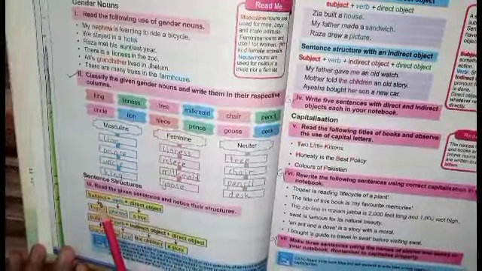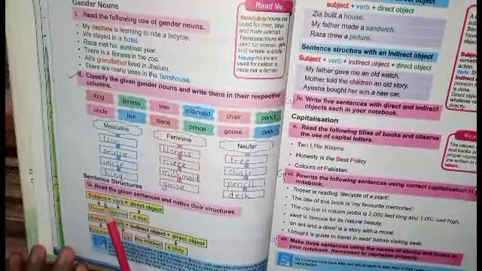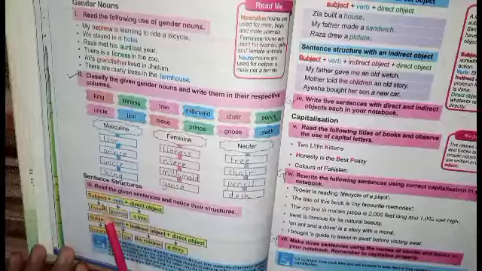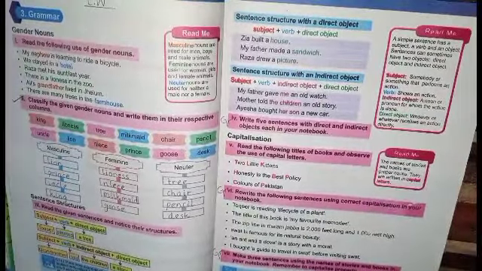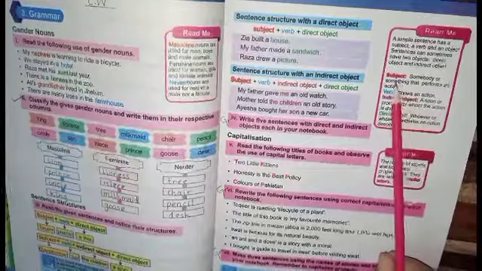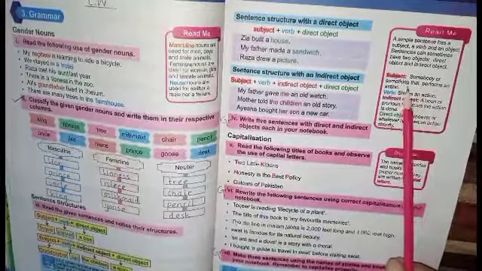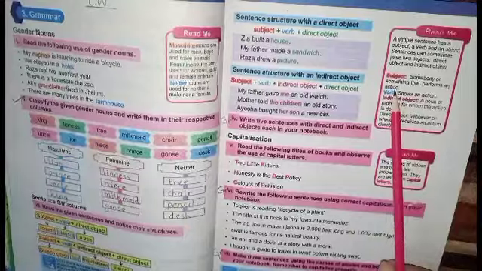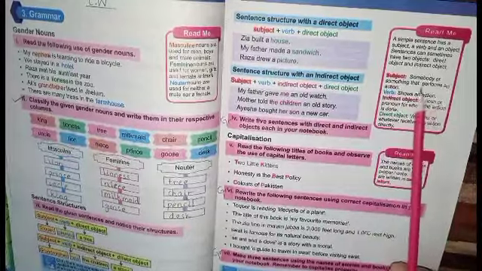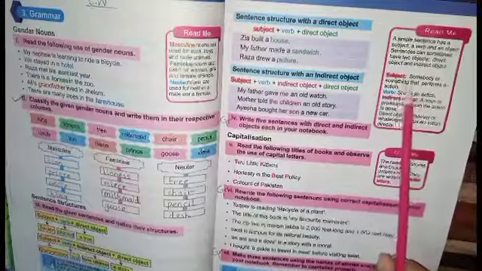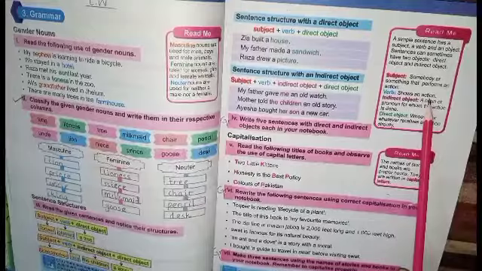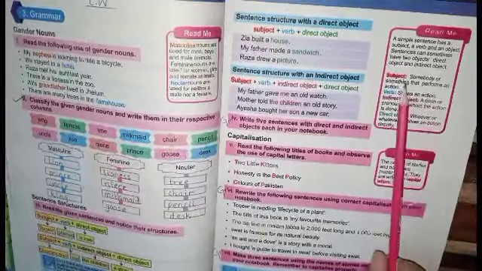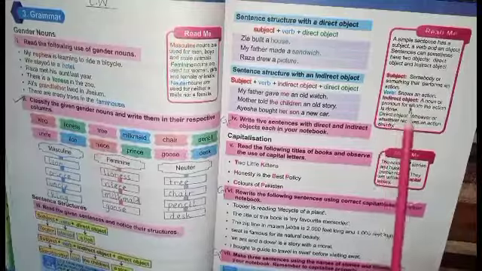Okay, let us discuss what is the subject. Basically, the definition is here on page number 43. Let us read it from here. On page number 43, you can see that subject is somebody or something that performs an action. In the sentence, the one who is performing the action is known as the subject. And what about the verb? Verb shows an action. Clear? An action which is done by the subject is known as verb.